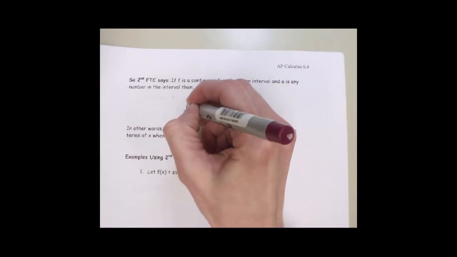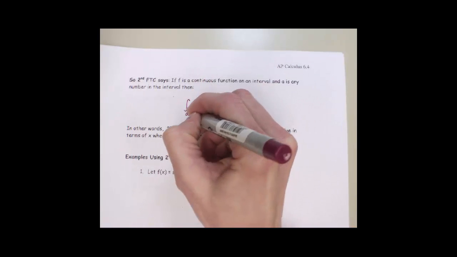So in general, the second fundamental theorem says if a function is continuous on an interval and a is any number in that interval, then you can write an integral from a to x. The only difference here is we're not putting a 0 on the bottom, we're just putting an a.